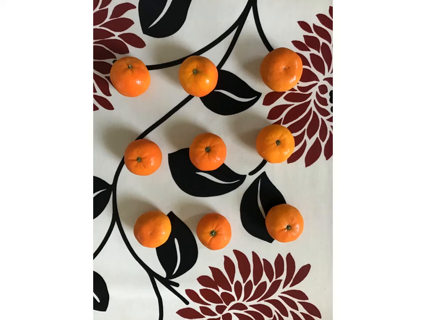Okay, year 1, here's another array. This time we can see some tangerines. Can you tell me how many rows of tangerines you can see? And then when you've done that, work out how many columns of tangerines you can see. Pause the video while you work it out.